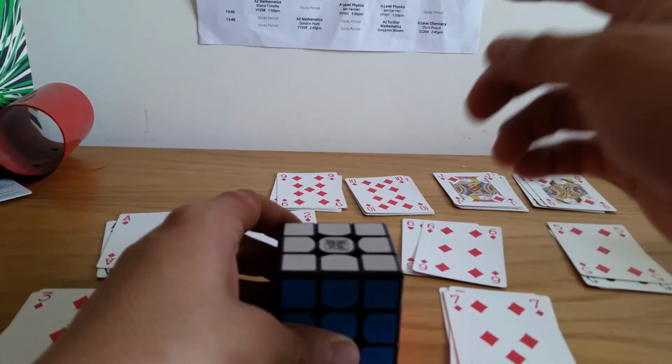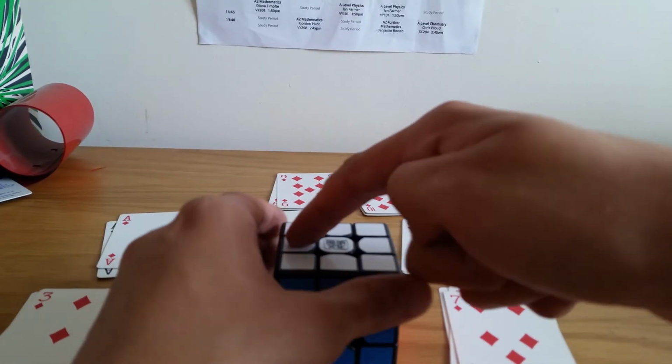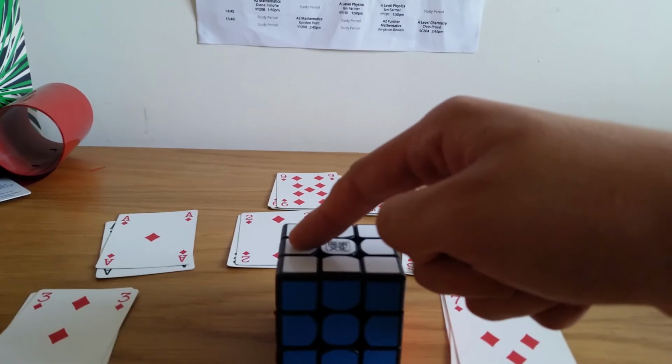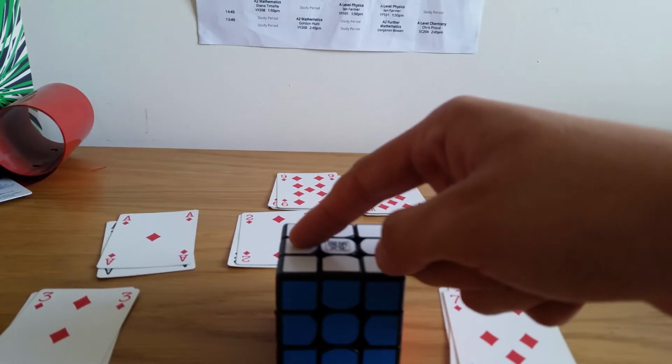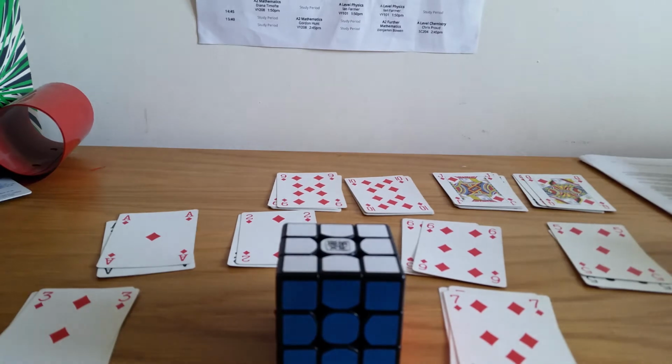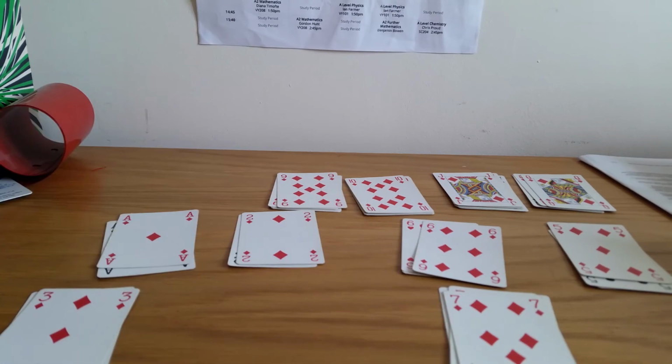So 3 to the 3 is 27. Number of edges minus 1 is 3. So 2 to the 3 is 8. 27 times 8 is 216. Divide by 4 gives us 54. The number we want.